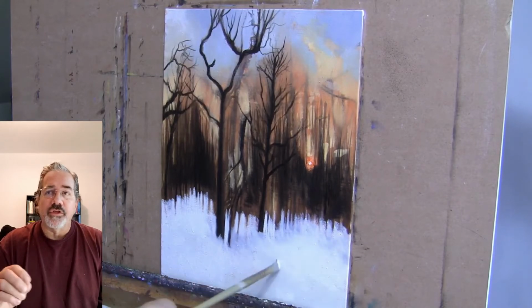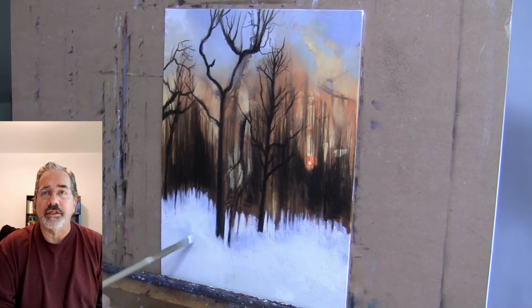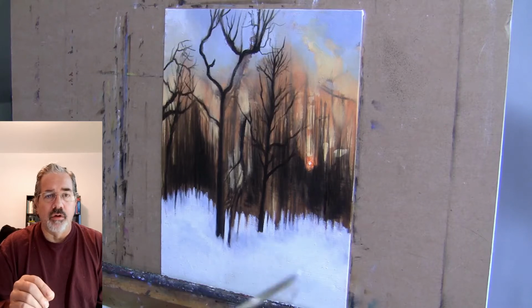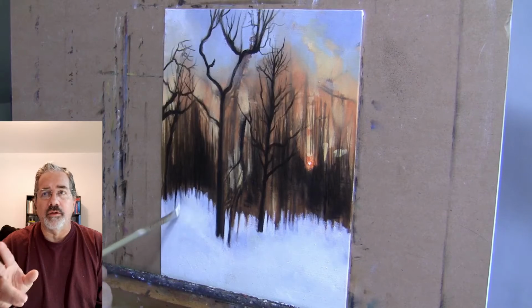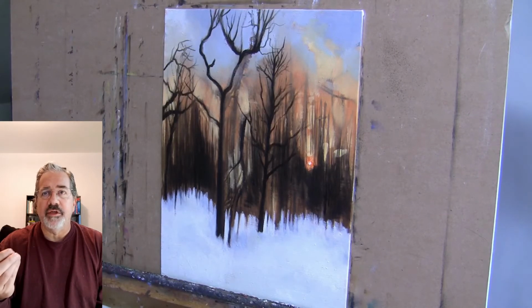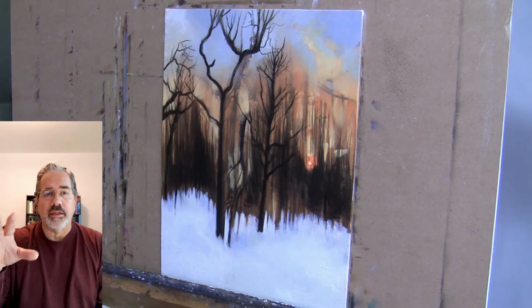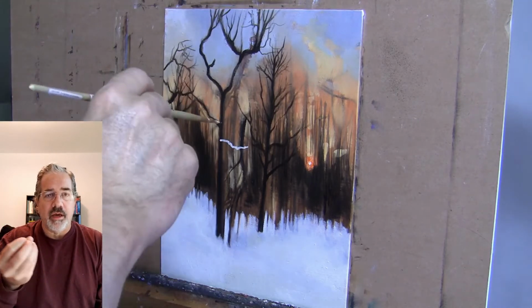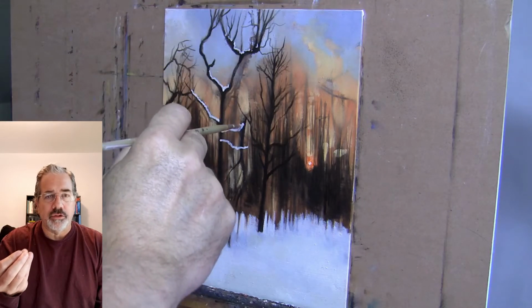So yeah, for the snow area, the mixture of snow is actually a titanium white. There's some Payne's gray and yellow ochre, and I believe there's more yellow ochre than there is Payne's gray in this mixture, and that's because the snow is going to be reflecting some of that sunlight coming in from the sunset, from behind those trees. So it's going to be picking up a lot of that light off of there. So it needed to have a warmer color to it.